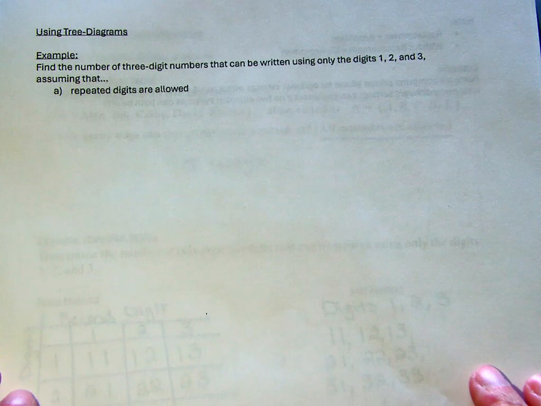We're going to use tree diagrams to find the number of 3-digit numbers that can be written using only the digits 1, 2, and 3, assuming that you are allowed repeated digits. That means you could have the number 1, 1, 1. You can have the same number in all 3 spots. And so what we're going to do is we're going to make tree diagrams to find out all these numbers.